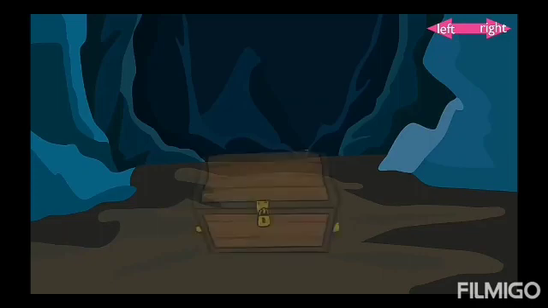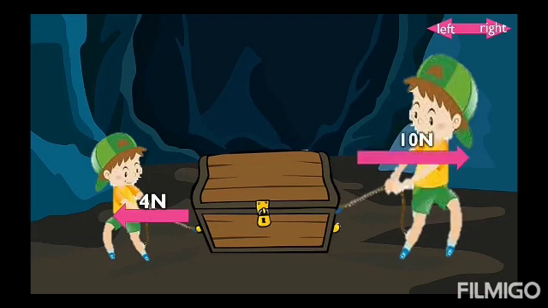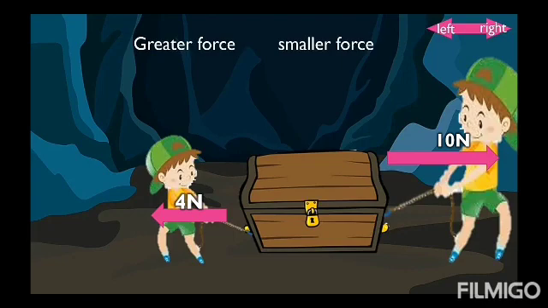For opposite direction, we can see another example. In the cave, there is a treasure. There are 2 boys fighting for the treasure. The small boy is applying 4 Newton force and the tall boy is applying 10 Newton force. Can you guess which side the treasure moves?